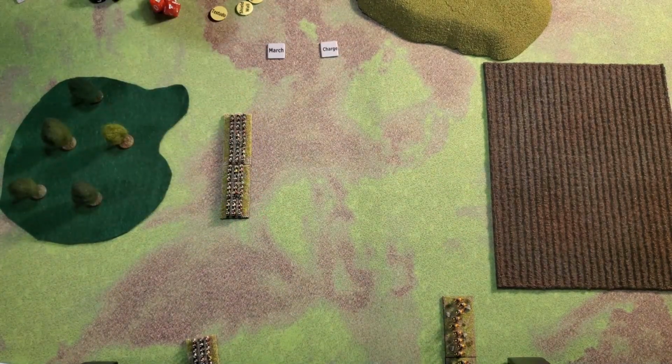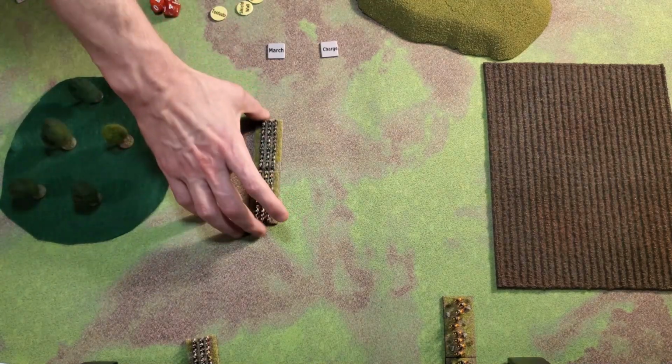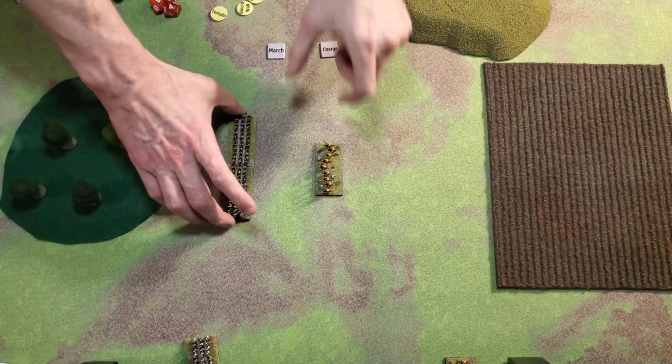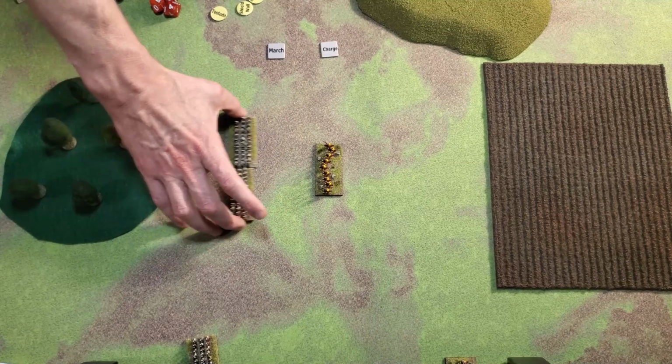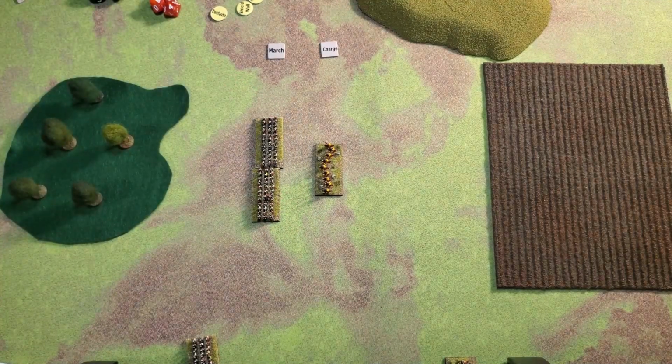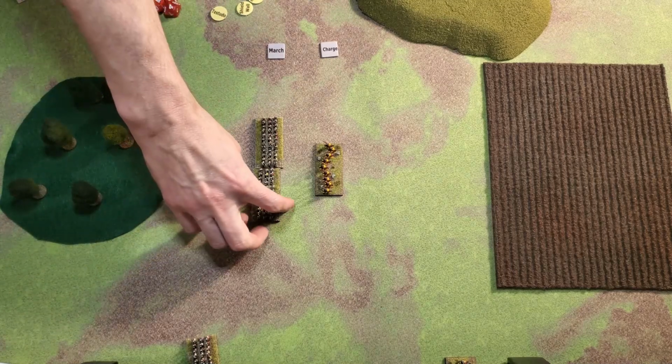So if I give march orders to this unit, they can move into hand combat, they can move and then later on the turn use, say, slings or bows. So we have a lot of options with the march orders.